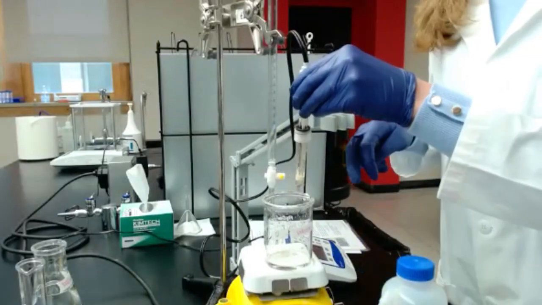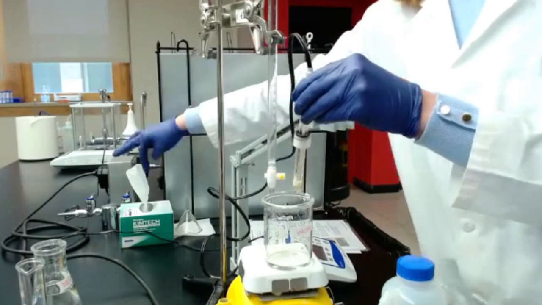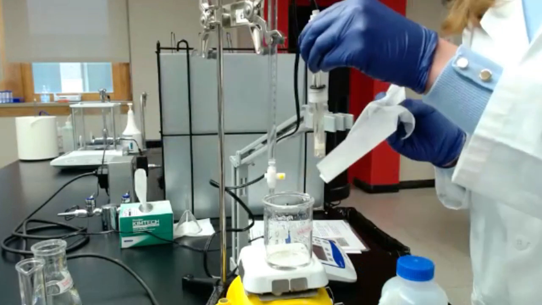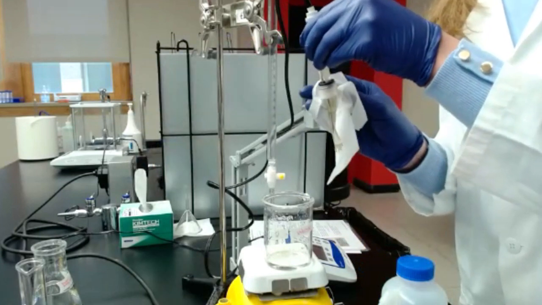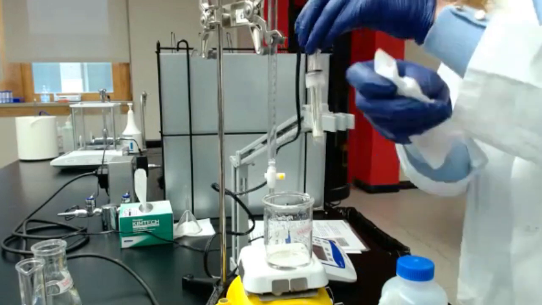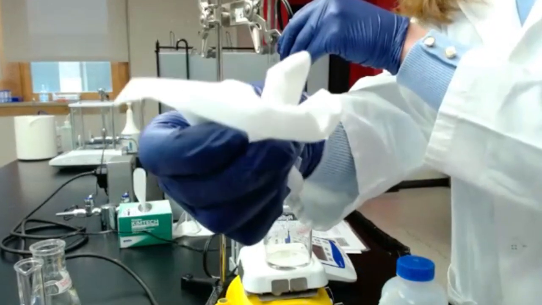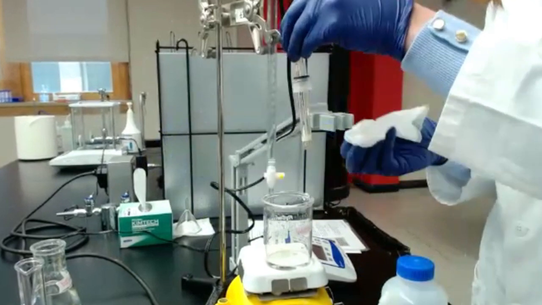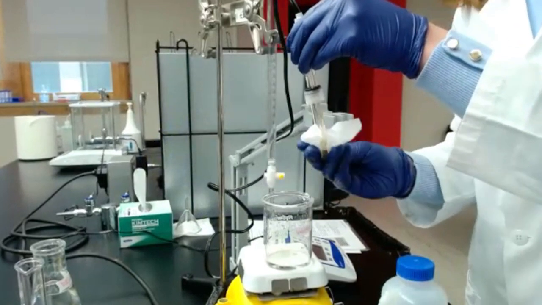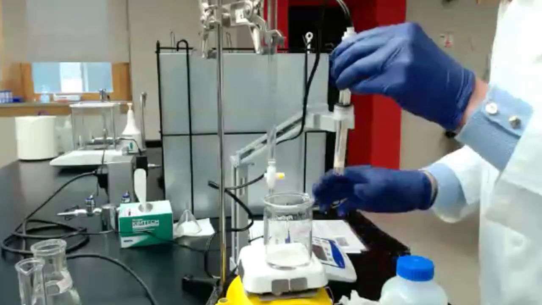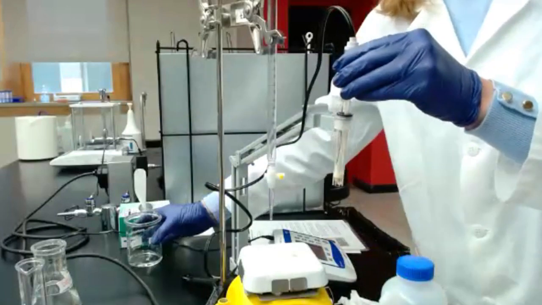Once you rinse, after that you can dry. To dry, to make sure you don't have any remaining water, you can use a soft tissue or a clean wipe, really thin, to avoid scratching anything. You're going to make sure this is dry.